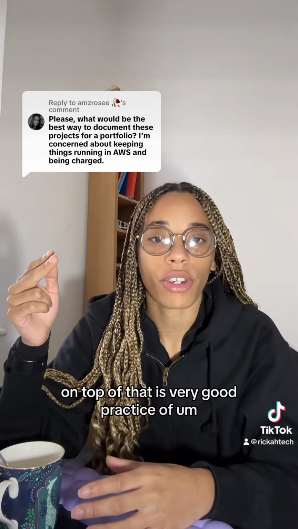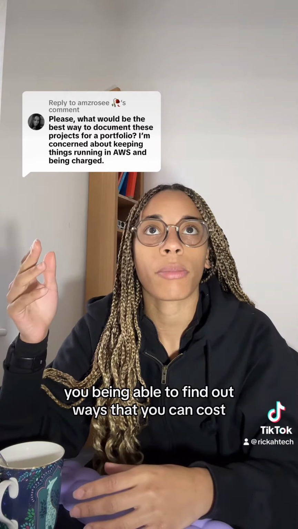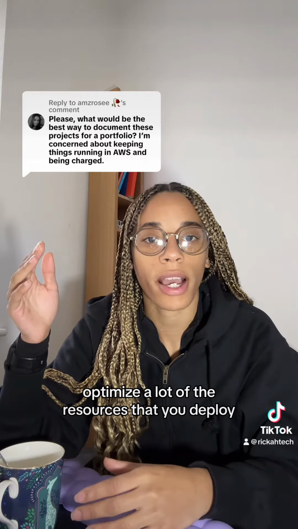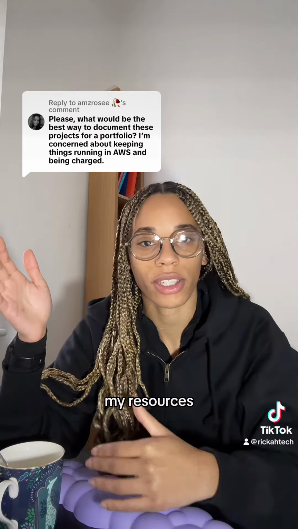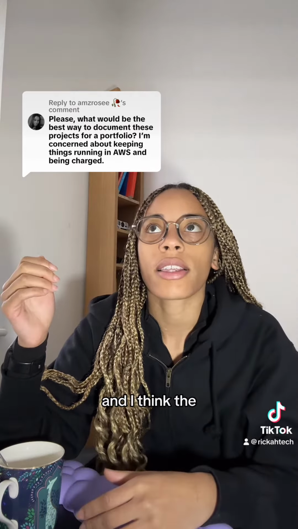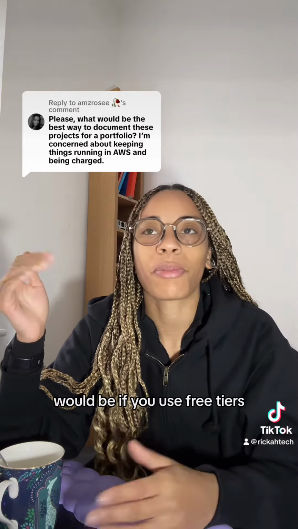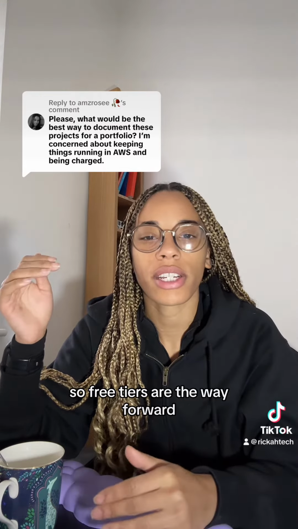On top of that, it is very good practice for you to be able to find out ways that you can cost optimize a lot of the resources that you deploy, as a lot of customers' focus is how can I make my resources, my solution, cheaper. And I think the final thing again would be make sure you use free tiers. So free tiers are the way forward.